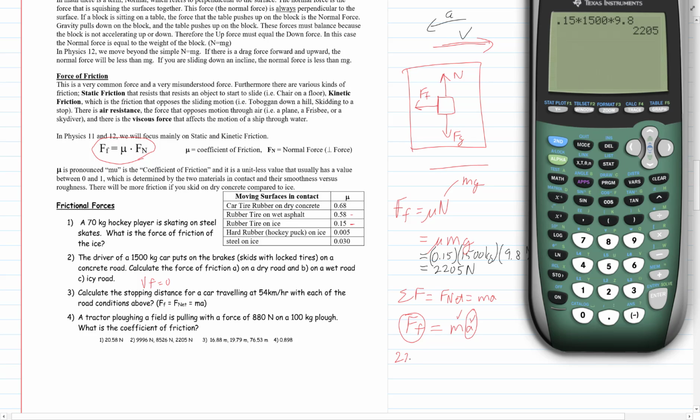So 2205 is equal to the mass, 1,500, times the acceleration. So take this and divide it by 1,500, and you get the acceleration is 1.47 meters per second squared. That's actually a deceleration. We know that. It's in the opposite direction of motion.